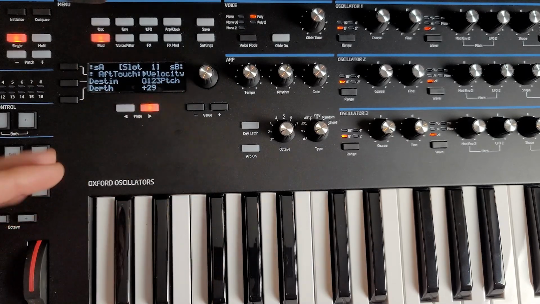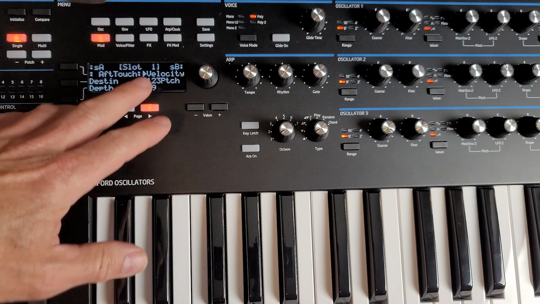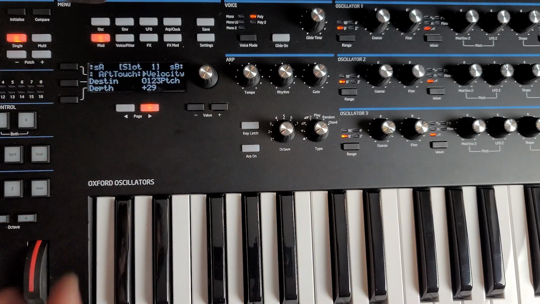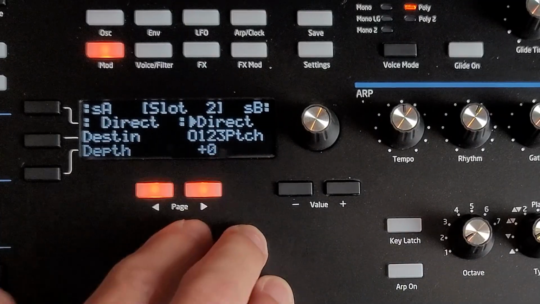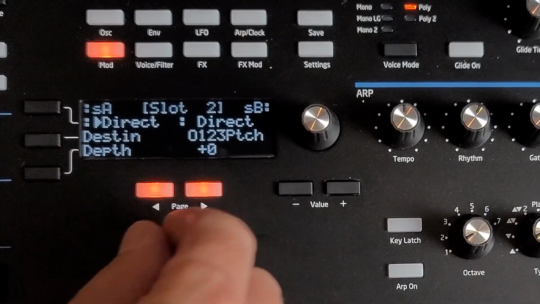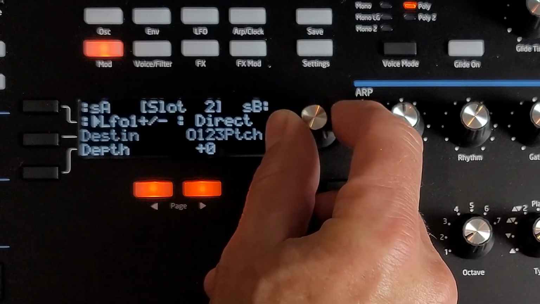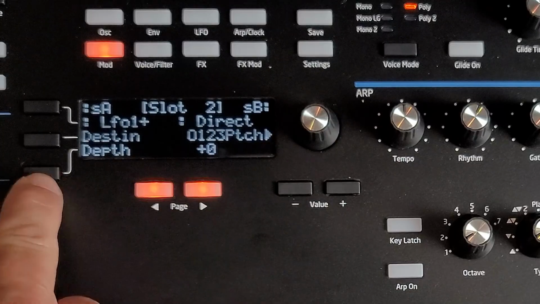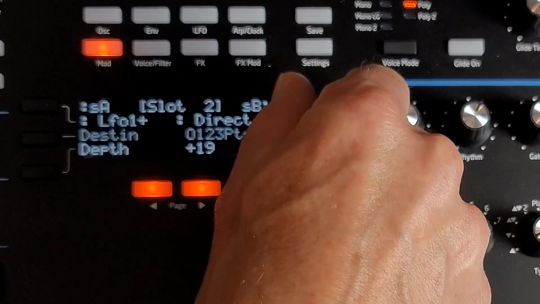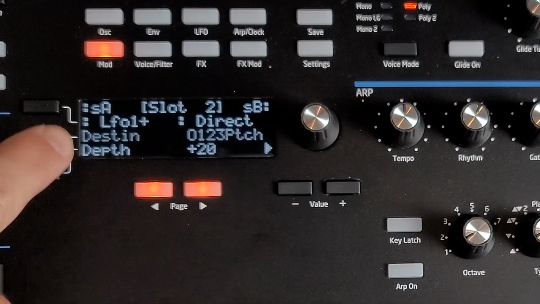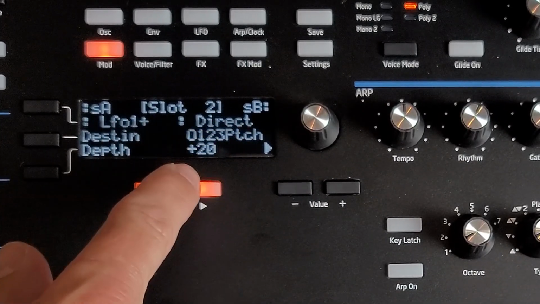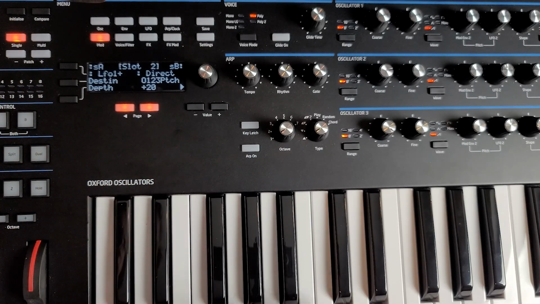So that means that instead of using 2 separate mod slots, one for aftertouch and one for velocity, we can just combine the 2. Because if we go into slot 2, we could say we also want LFO. Let's say LFO 1, direct, destination, same pitch and depth. So now we've got 2 separate things. On page 1, we have the aftertouch and velocity. Page 2, LFO, all altering the pitch.